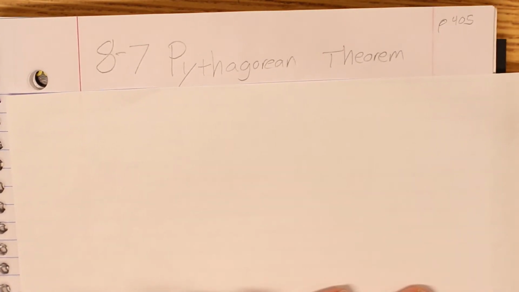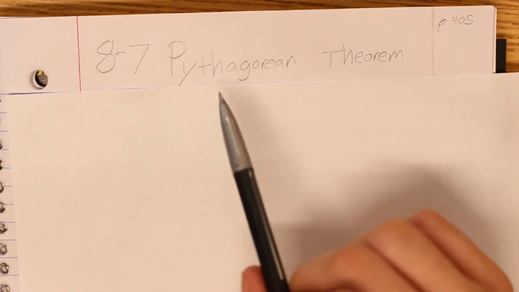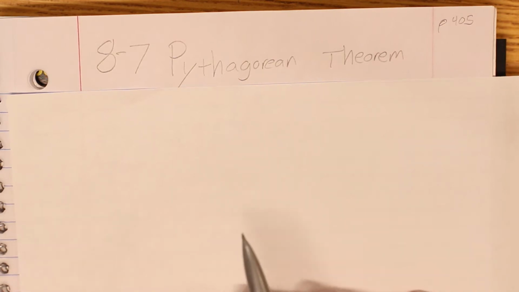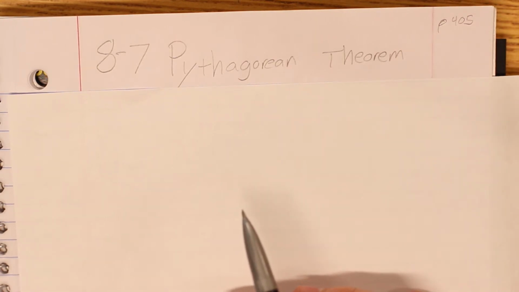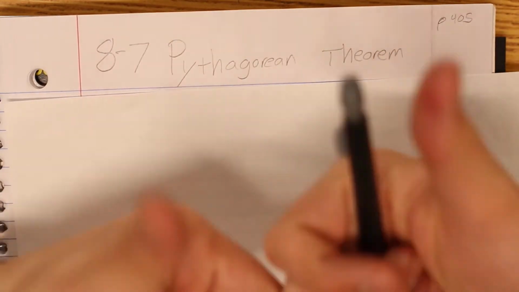Alright students, today we begin our lesson over Pythagorean's theorem, and we'll be looking at section 8-7, Pythagorean's theorem. And by the way, today is a day where we get to use a calculator. So woohoo, cha-ching, calculator use, yay. Alright, let's begin.